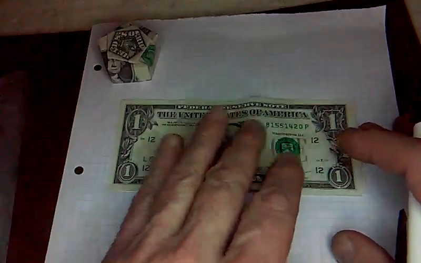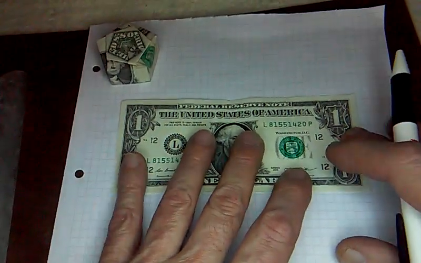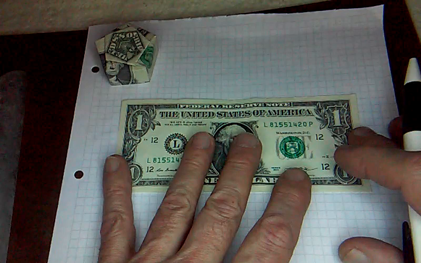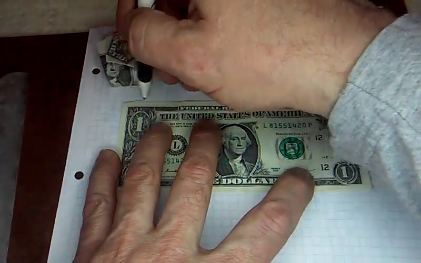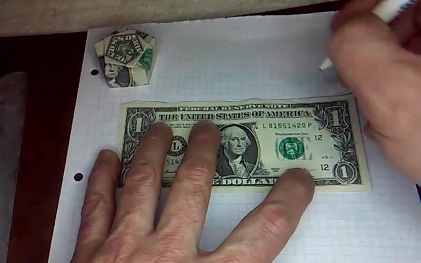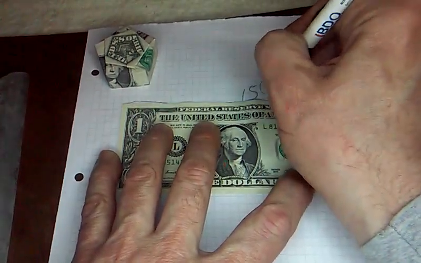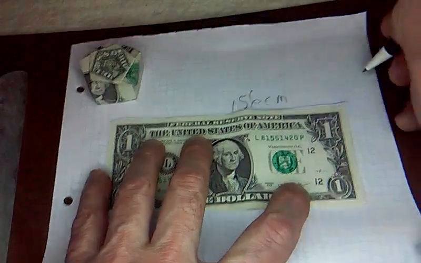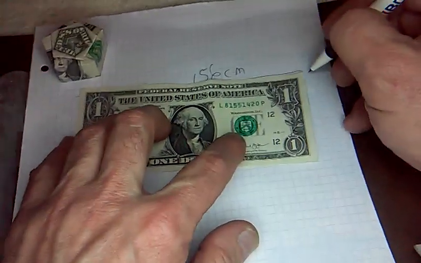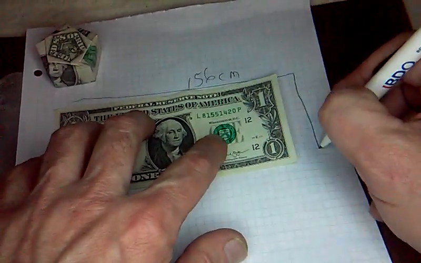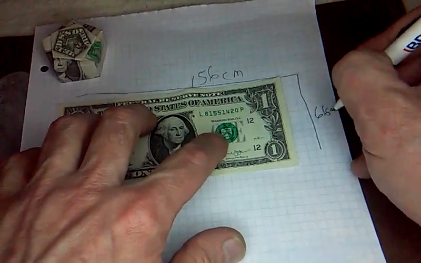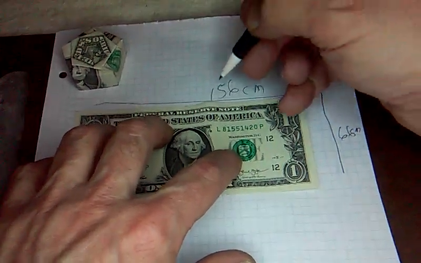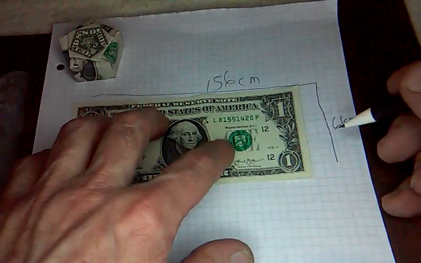So what you do is, the dollar is 156 centimeters across. And then vertical, it's 66 cm. These are almost right on.